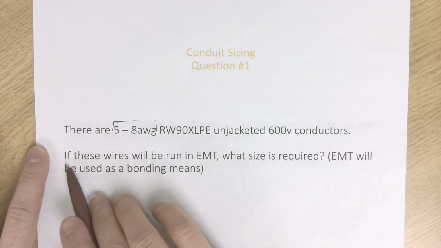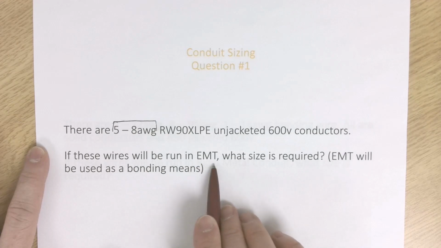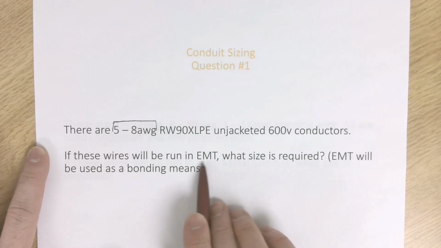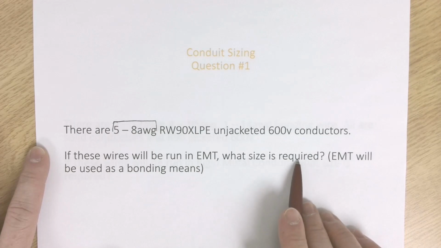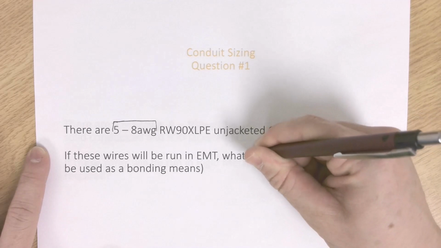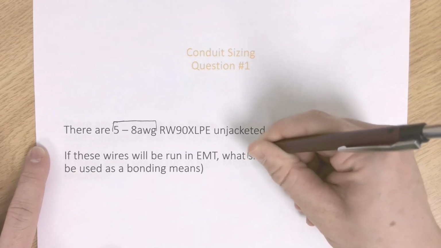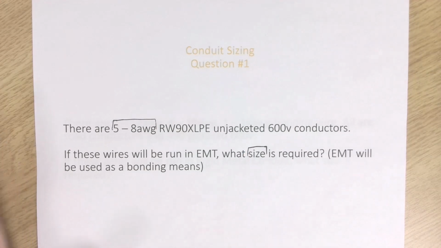And it's asking if these wires will be run in EMT. Okay, so that tells me what type of raceway, what size is required. And by size, we're not talking in inches. You may still refer to conduit and tubing in terms of inches, 1/2 inch, 3/4.